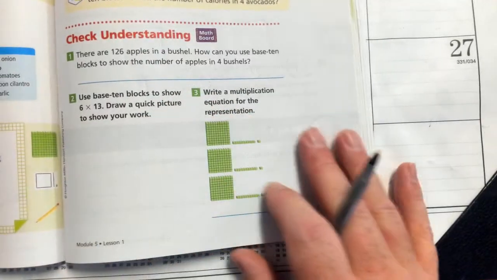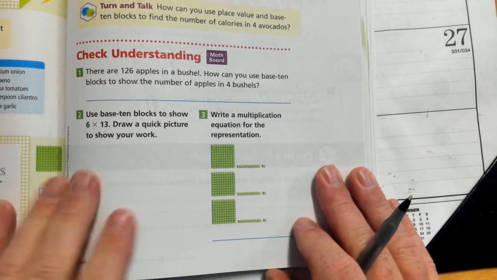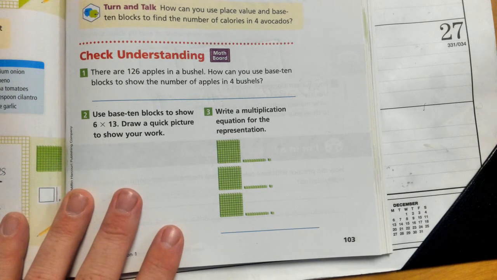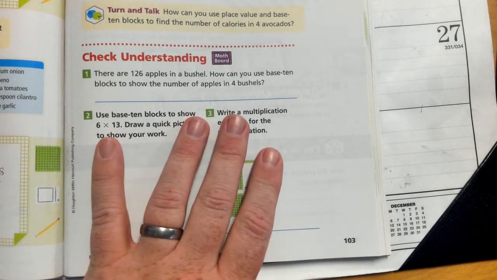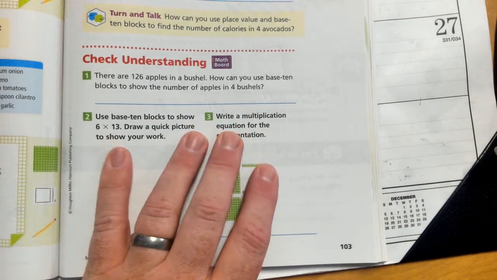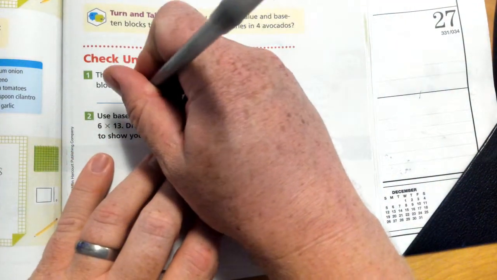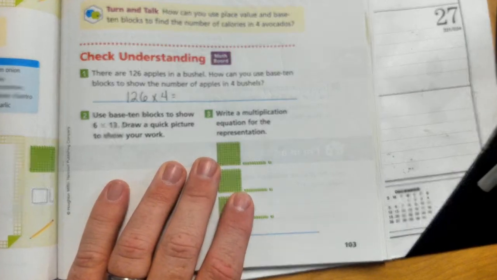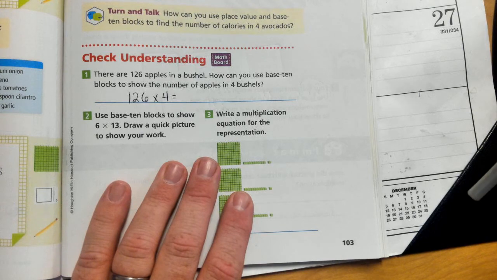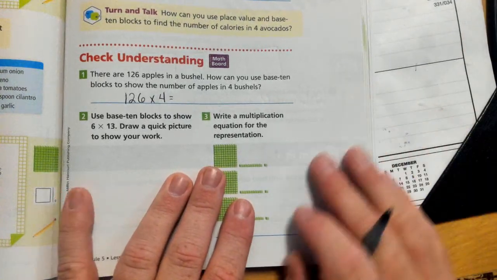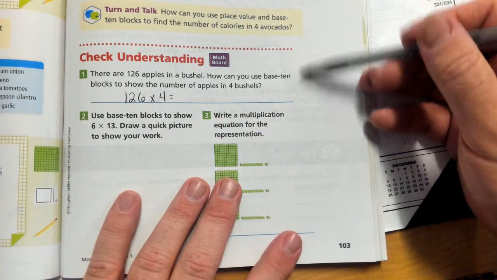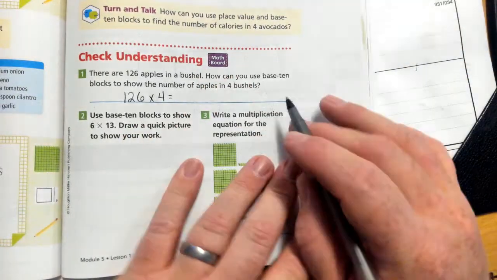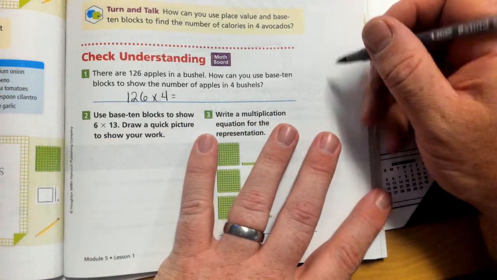All right, we're moving on down to the check understanding. It says there are 126 apples in a bushel. How can you use base 10 blocks to show the number of apples in 4 bushels? So for this one, we're going to be writing 126 times 4, and we're going to use one of the strategies that we've used so far. Okay, there's not a lot of room here to solve, so you might want to just use the extra space over here on the side, or if you've got an extra sheet of paper at home, you could do that as well. But 126 apples in a bushel.